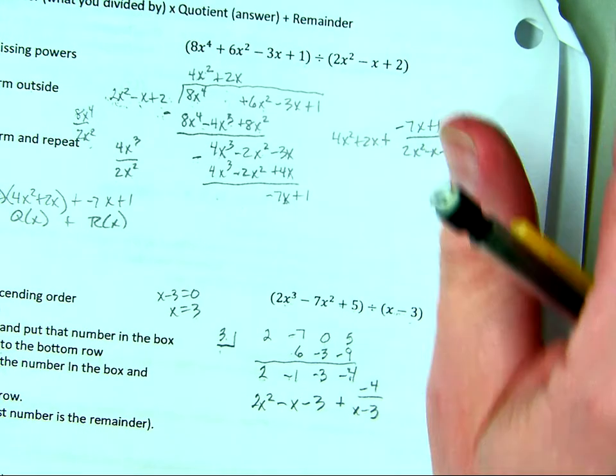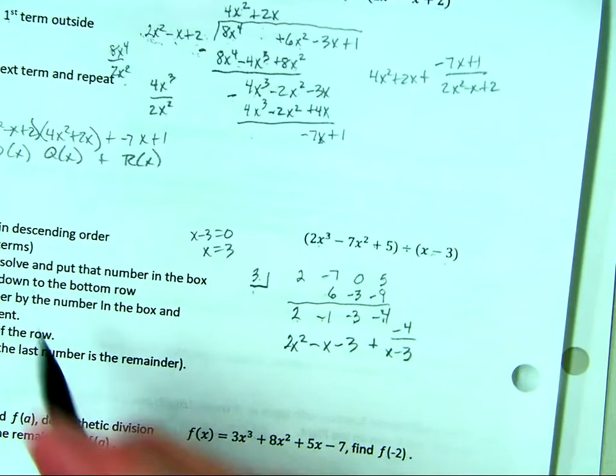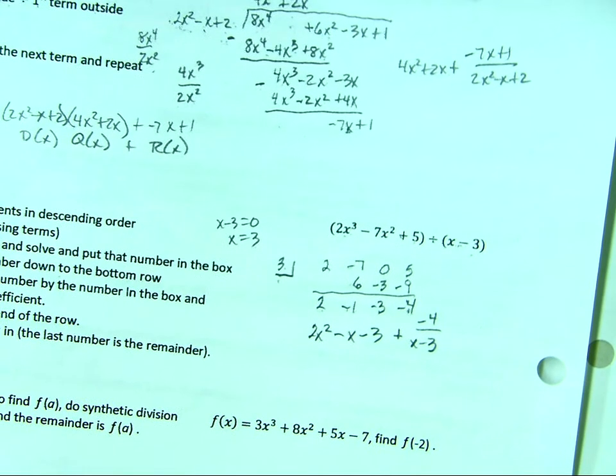Again, that's the one we use the most, and it's the simplest. So we just follow those steps. We're actually going to do that on the next problem too.